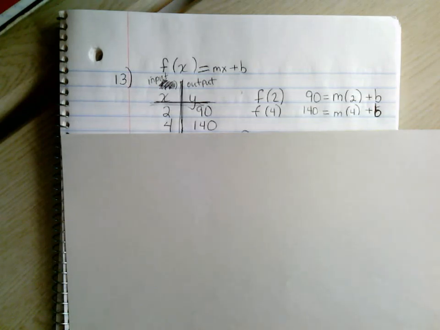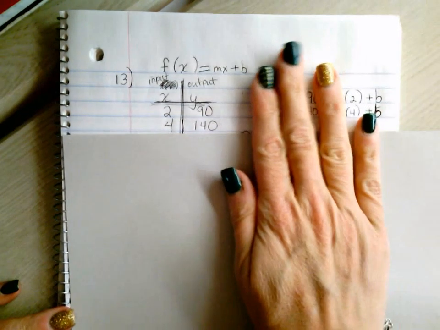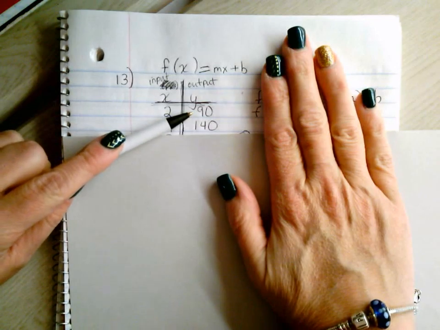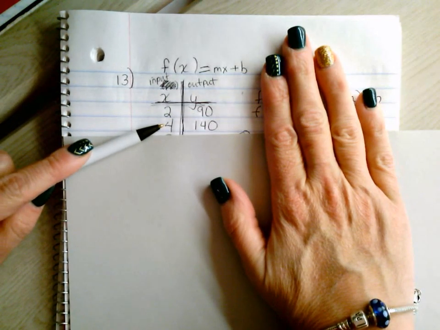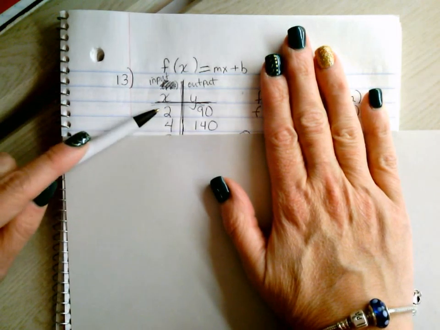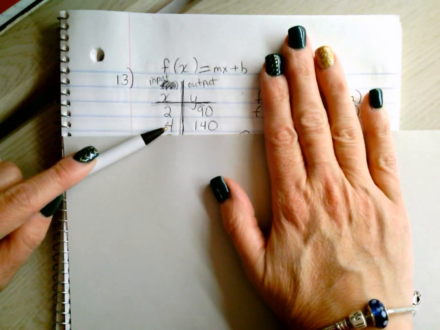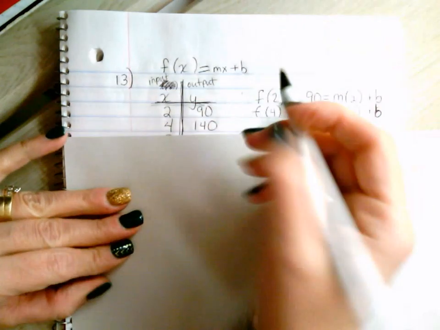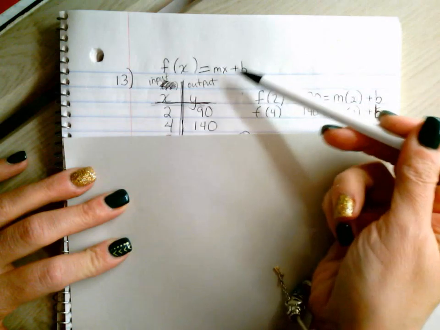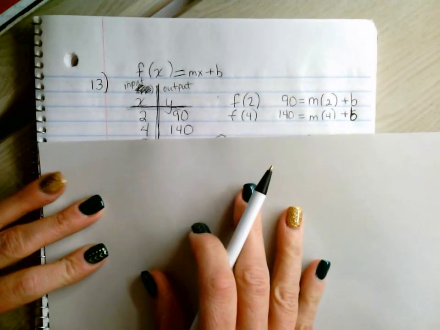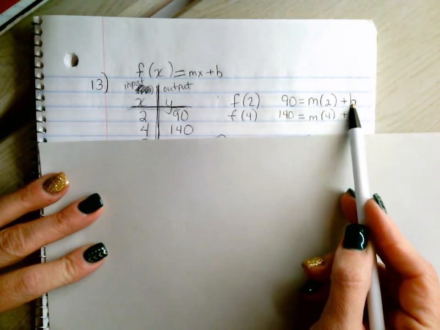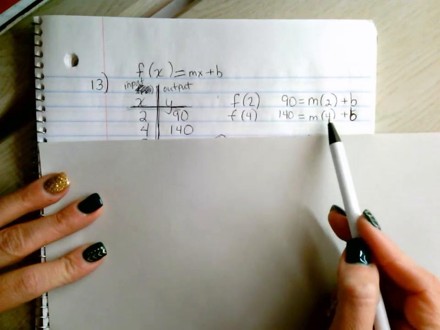Okay, so I first took this and I said, all right, let's chart this out. I charted it very simply. If I work 2 hours, it costs $90. If he works 4 hours, it costs $140. Okay, so these are kind of like the points that you would input. Okay, and remembering that the output is related to mx plus b, I created a scenario that looks like this. 90 equals slope times 2 plus b. 140 equals slope times 4 plus b.